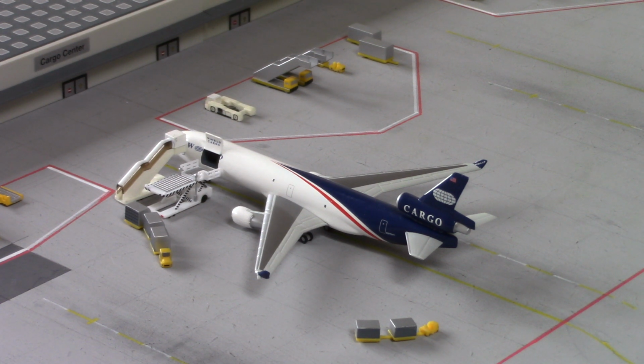Certainly if you've got two models with the same registration, one that has flaps down and one that hasn't, that's pretty good, because you can use one on stand and one sort of coming in on the runway or taxiing out, or taking off sort of thing.